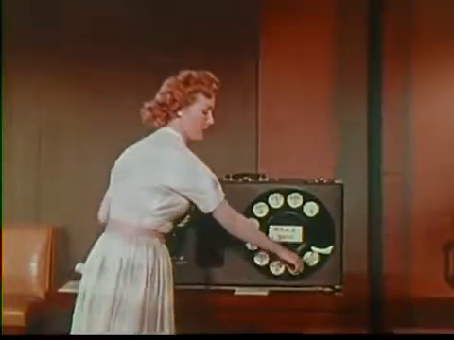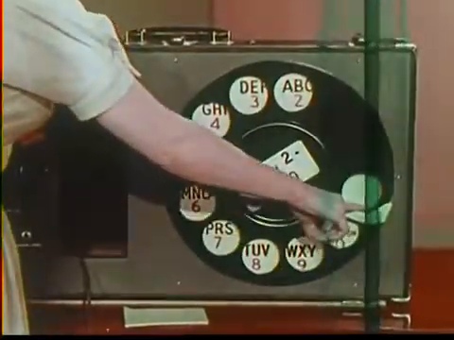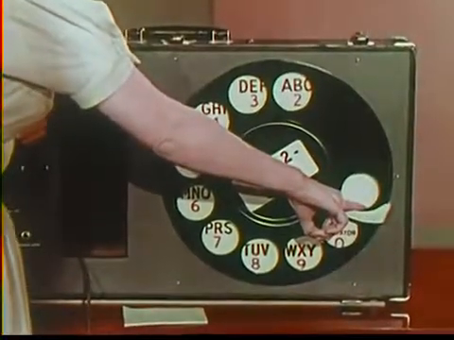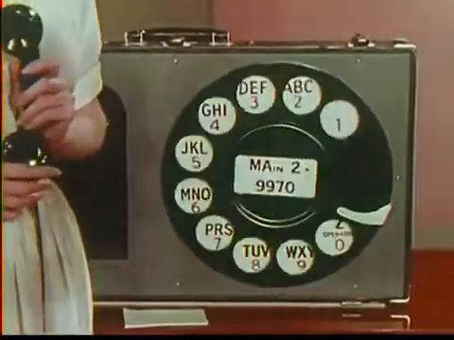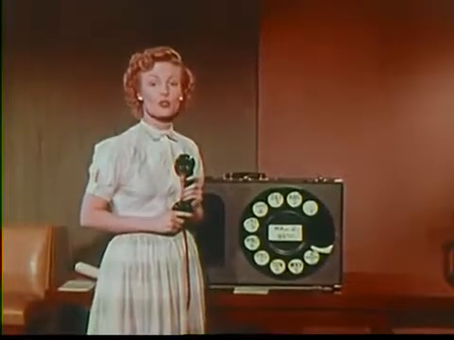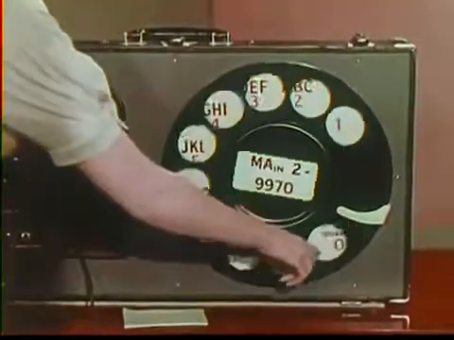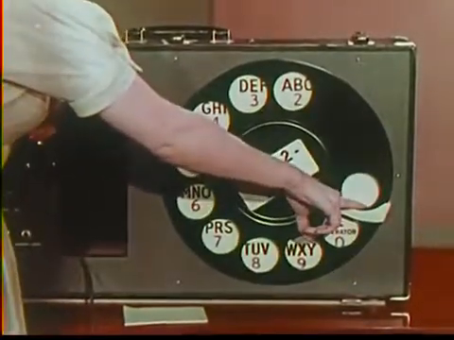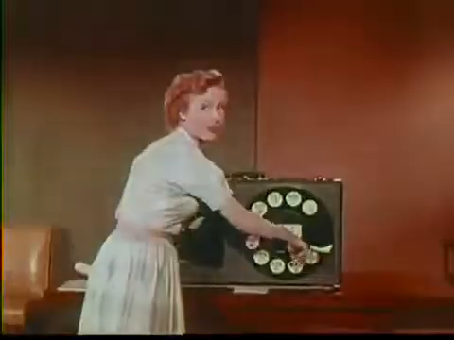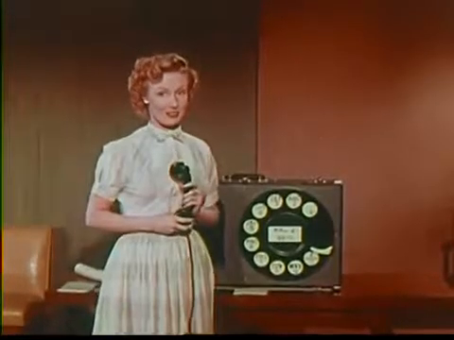When dialing, notice that I brought my finger around until it firmly touched the finger stop. And now I remove my finger and let the dial go back by itself. Now, failure to bring your finger firmly to the finger stop with each pull of the dial may cause you to reach a wrong number. The same can happen if you force the dial back instead of letting it go back by itself.